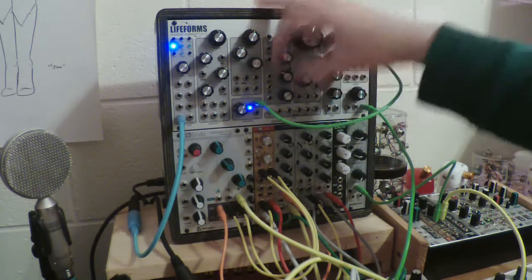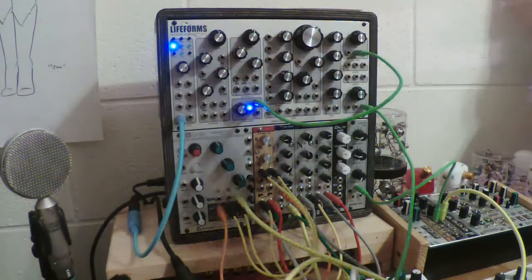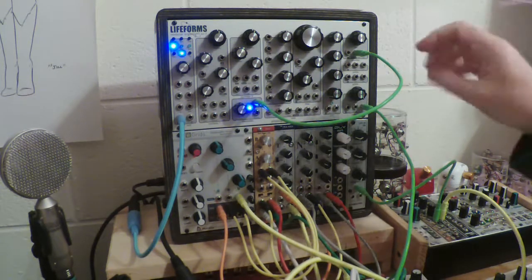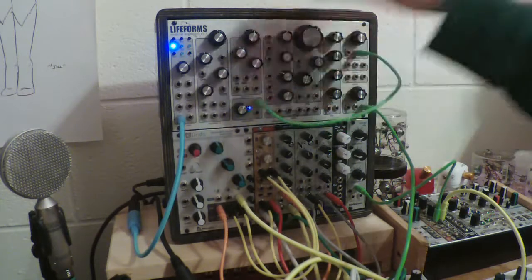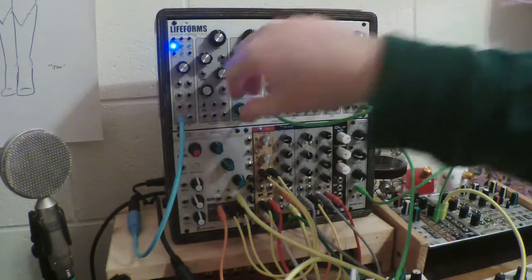Add a couple more waves in there with the mixer section. And so you see, that's the thing. All of these oscillators and things are constantly outputting a signal, just non-stop. And the way to break that signal up into notes is with the VCA.